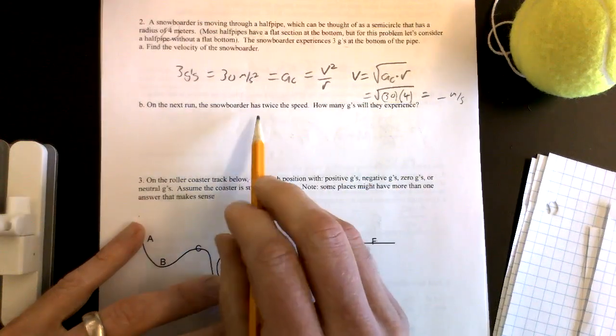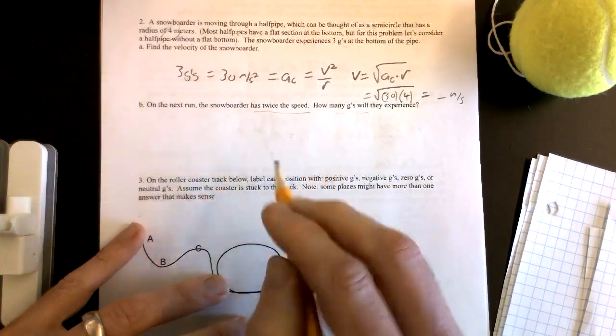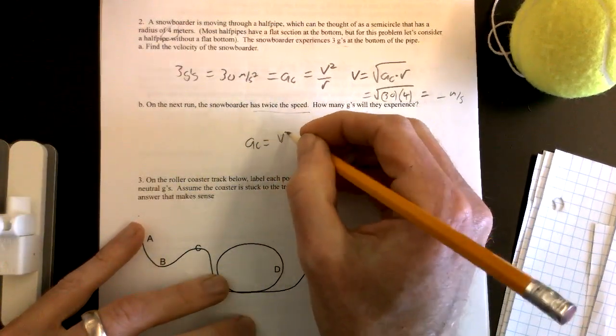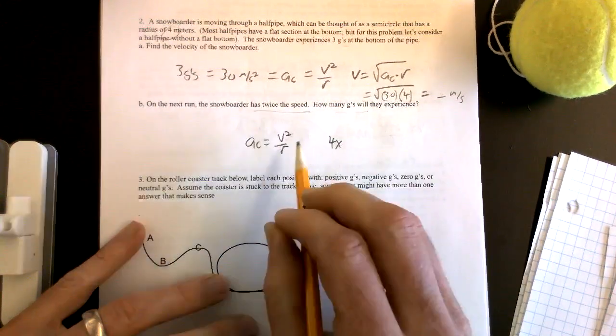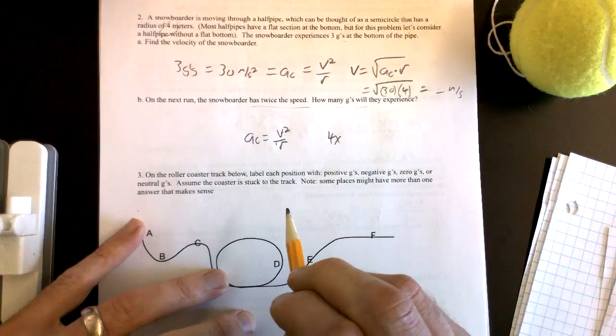On the next run, the snowboarder has twice the speed. How many g's will they experience? Well, because our formula has v squared over r, twice the speed means 4 times the number of g's, because you're going to square that velocity.